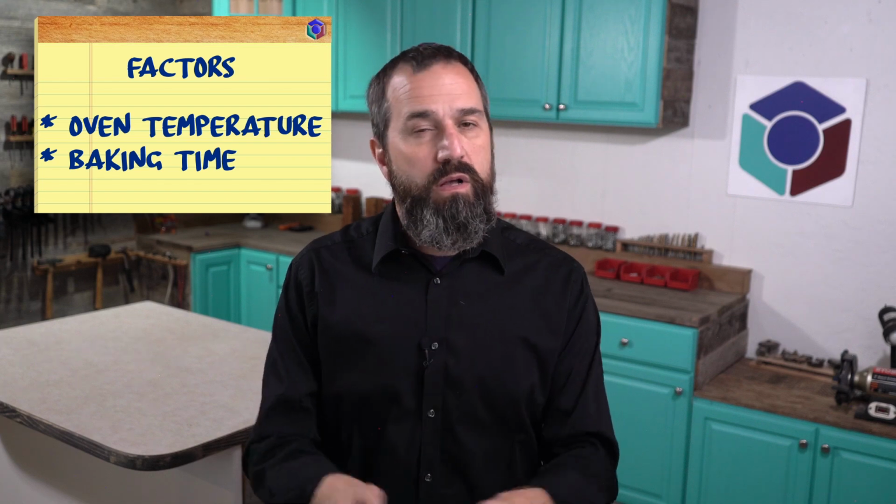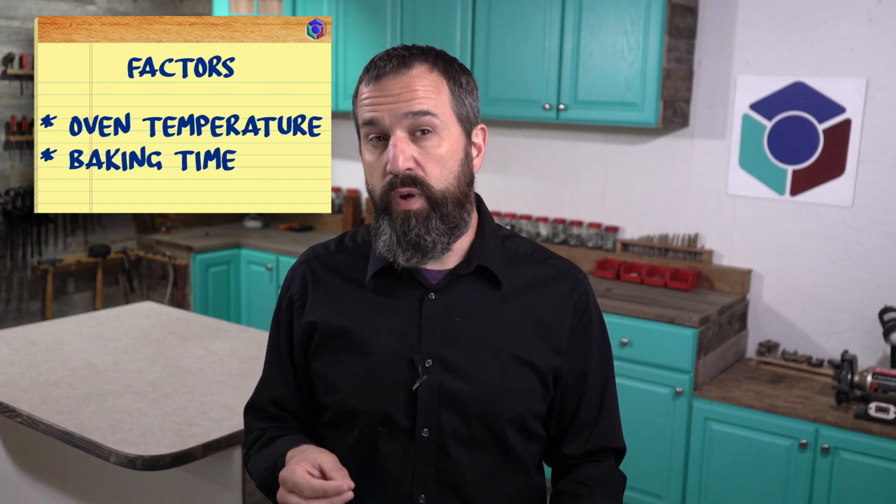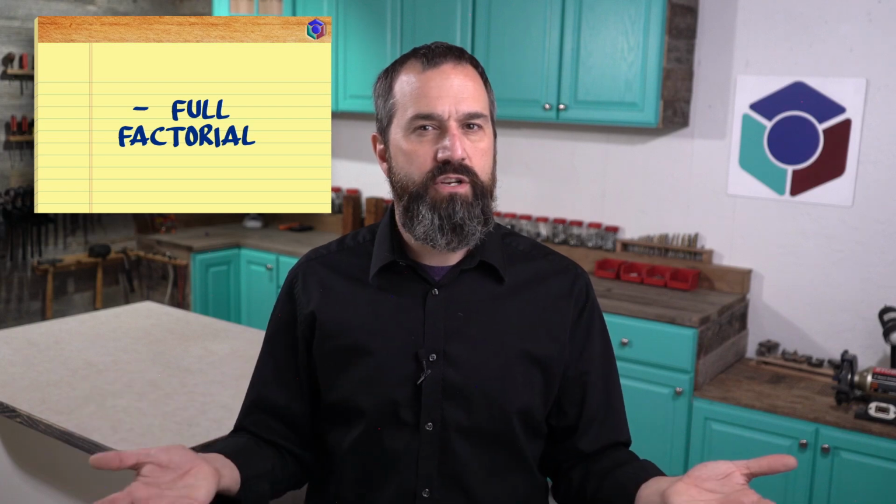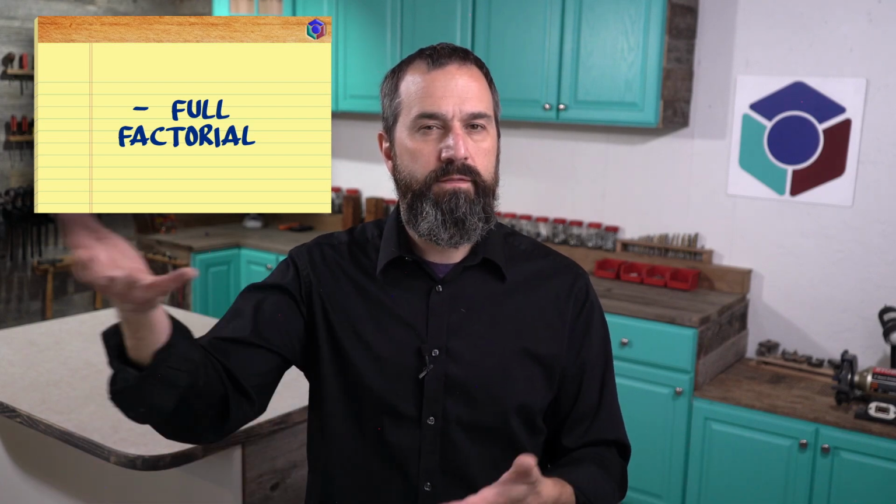Now, there are all sorts of designs for experiments, but the most basic DOE is called a full factorial. And it's called that because you try the full set of combinations of the factors, right? Full set of factors, full factorial. In this case, with the oven temperature and baking time, there are 4 total combinations. Low temperature, short time, high temperature, short time, low temperature, long time, high temperature, long time.